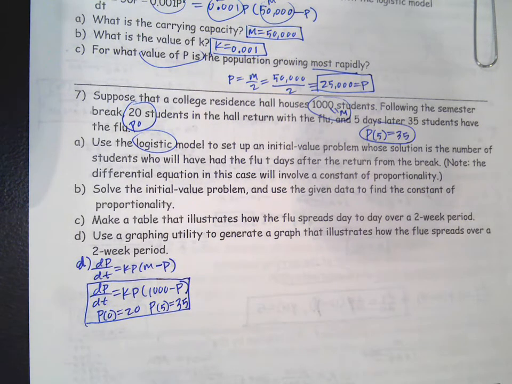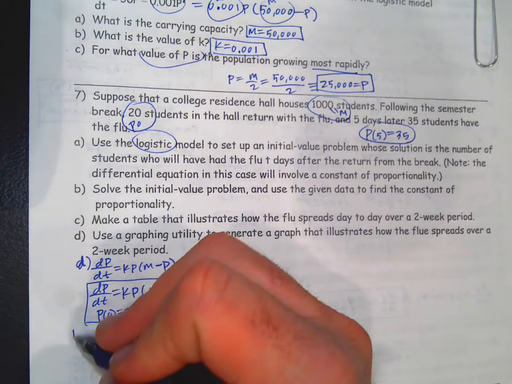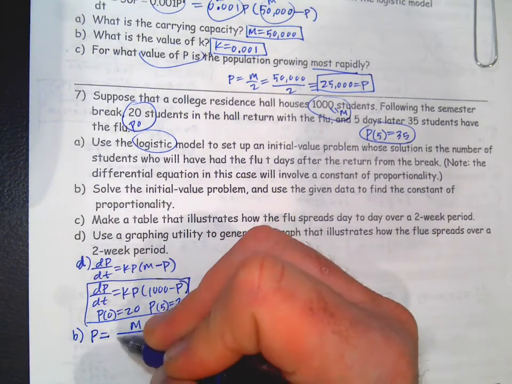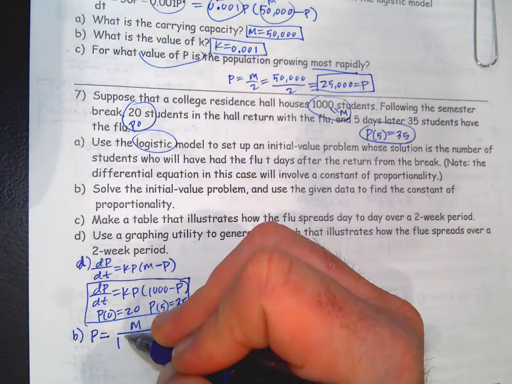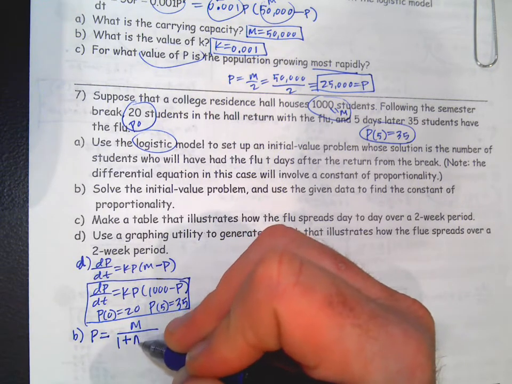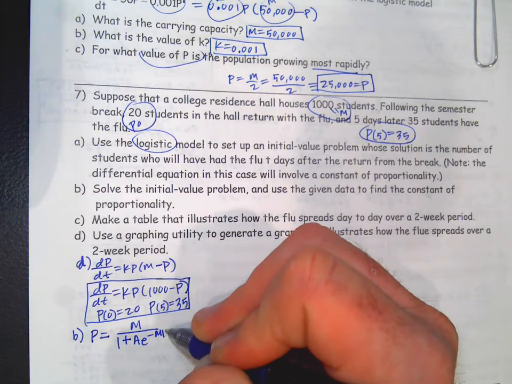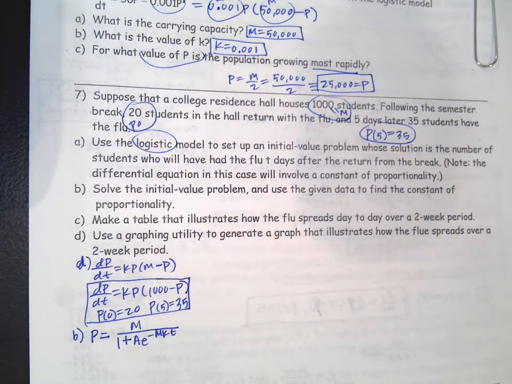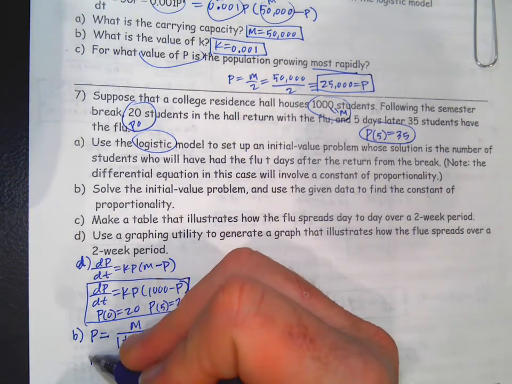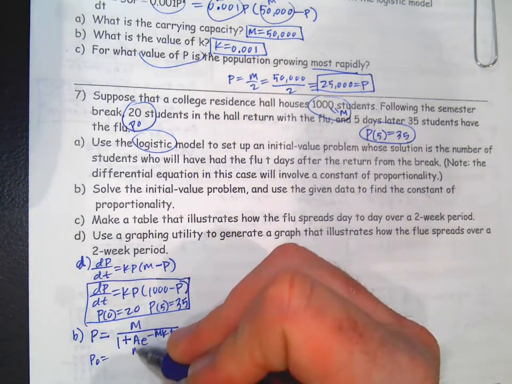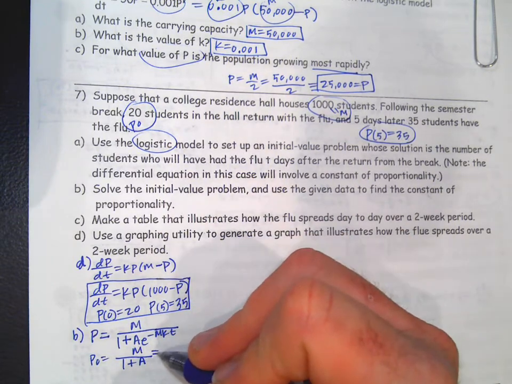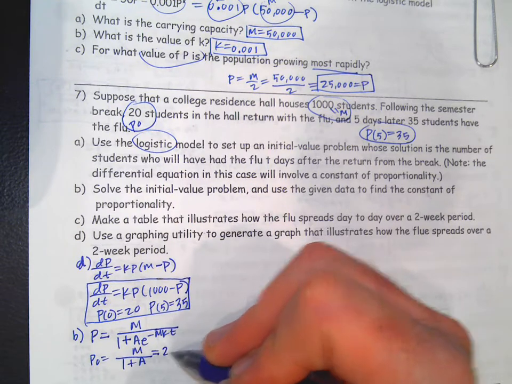Okay, so let's see. When I say solve it, I mean we could just use the solution that we've memorized for logistic growth. It's M over 1 plus A e to the negative MKt. We have M, and so we just need to find some of these other things. With P naught, we can find the A value, right? P naught equals 20.